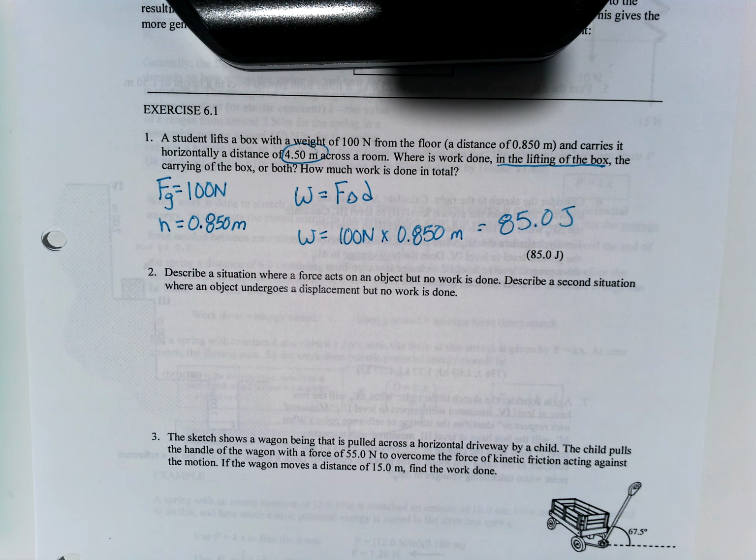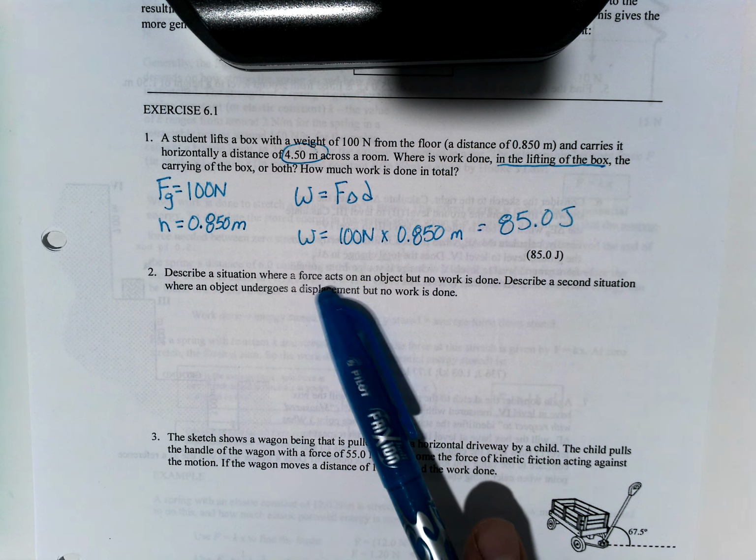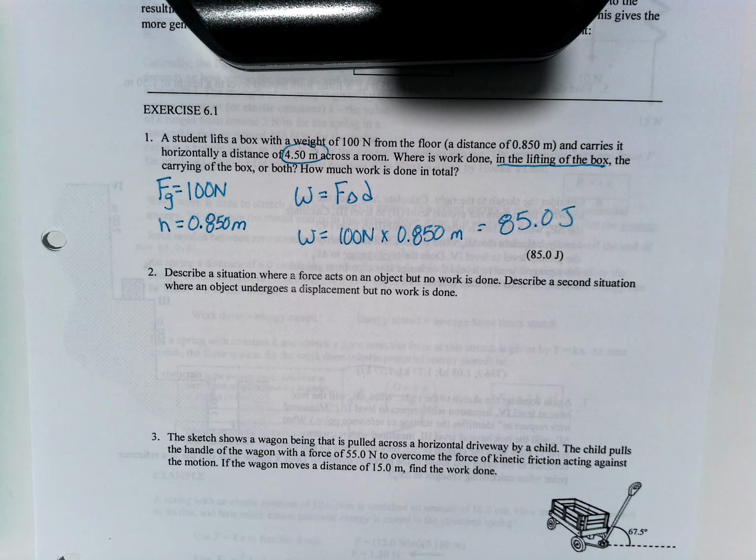For this next question, describe a situation where a force acts on an object, but there is no work done. And in the second situation, an object undergoes displacement, but no work is done. The first situation is where you have force but no work. According to our formula, force times distance, one of these has to be zero. So if we have a force and no work is done, there's no displacement. Like you're pushing against a big boulder, but it's not moving.